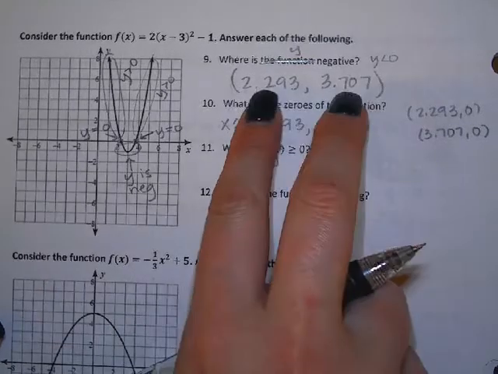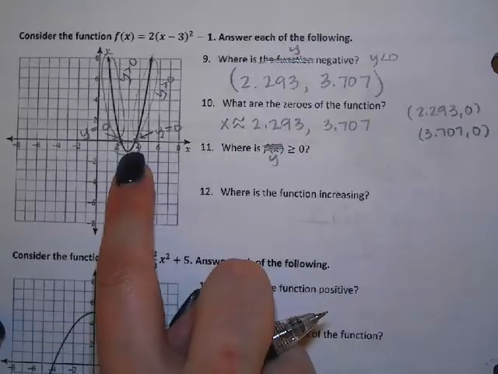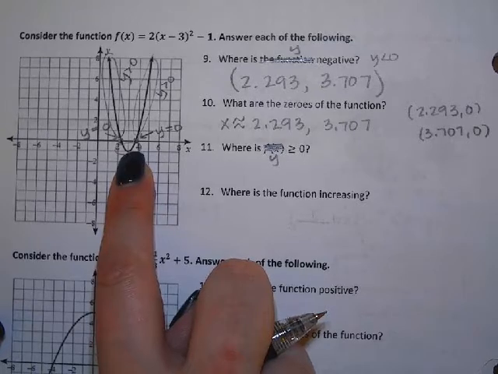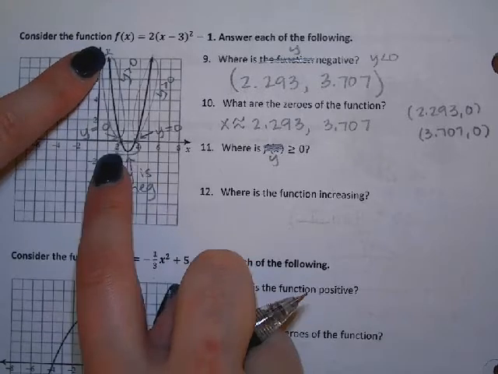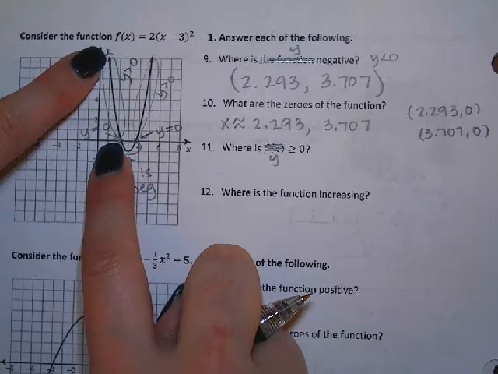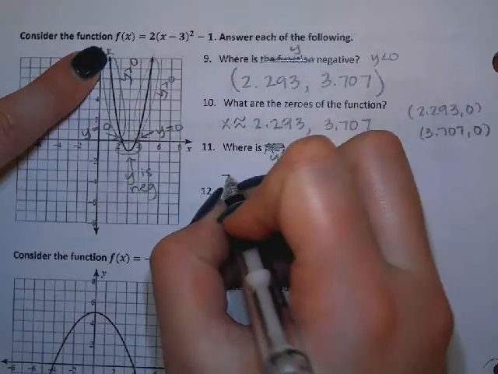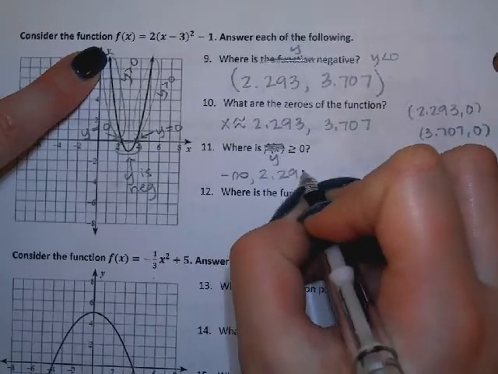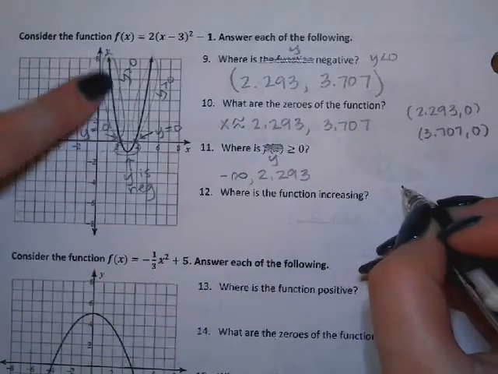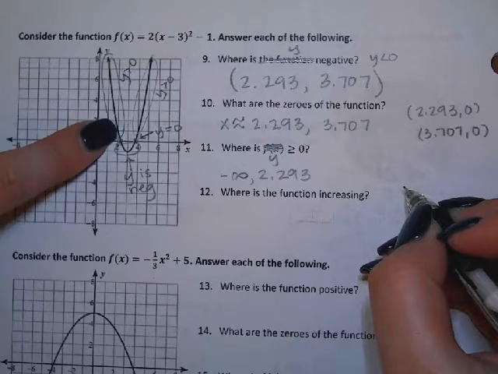But we're not going to say in between those, right? Because in between is where it's less than 0. So it'd be negative infinity to the first one. Okay. So we're going to say negative infinity to 2.293, because that shows it's the left side, the left piece.